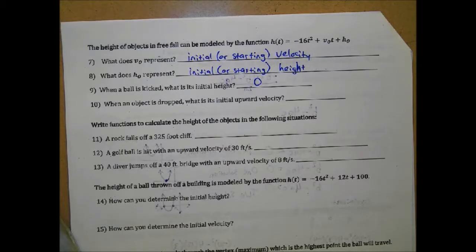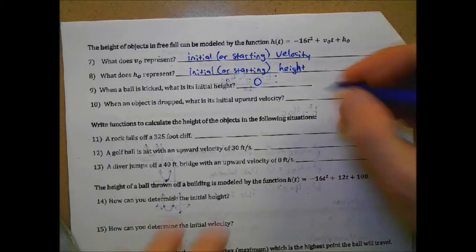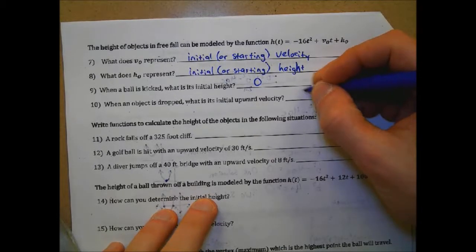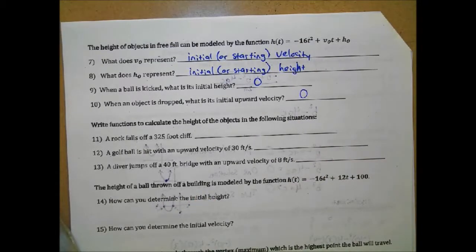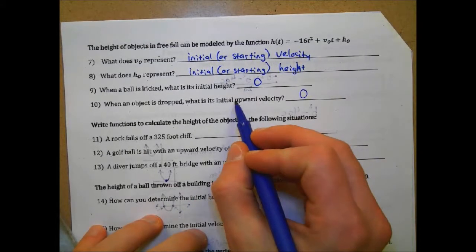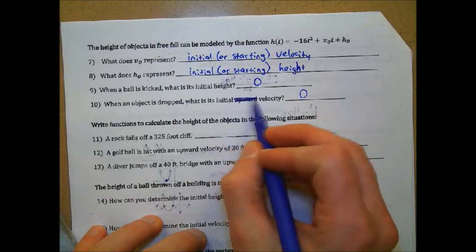Likewise, when you're dropping an object, like if you hold something out and you let go, what's the initial velocity when you let go? Initially, 0, right? It's got no velocity. For an instant, it's got no velocity, and then it starts to drop. Don't worry about that upward word, I'm going to cross that out. We don't have to worry about upward. Just what's the initial velocity? It's 0.